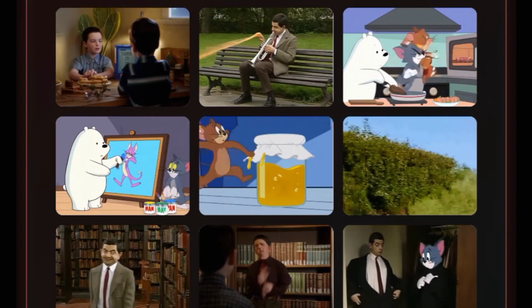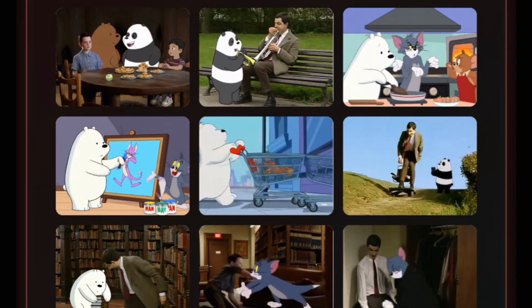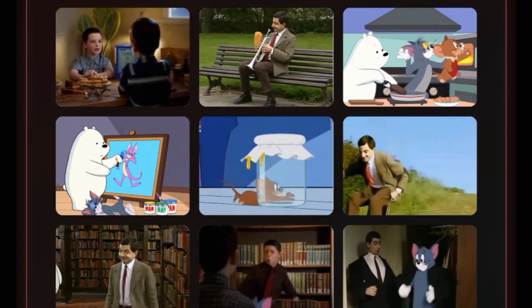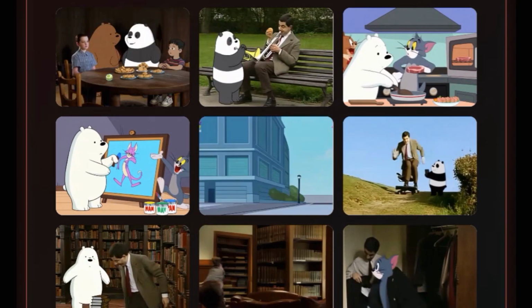When compared to other video models, Mimix excels at preserving the character's appearance. A technical paper and GitHub repo have been released, but the code is not yet public.